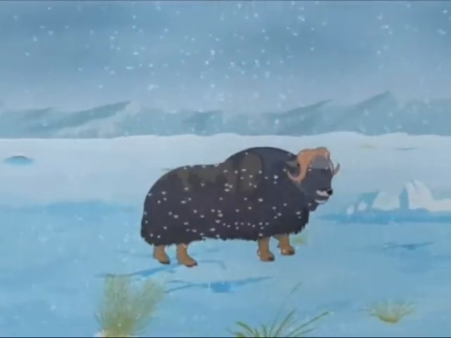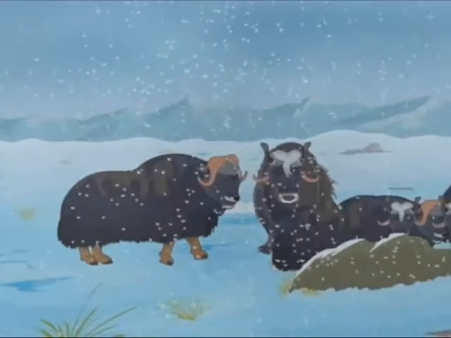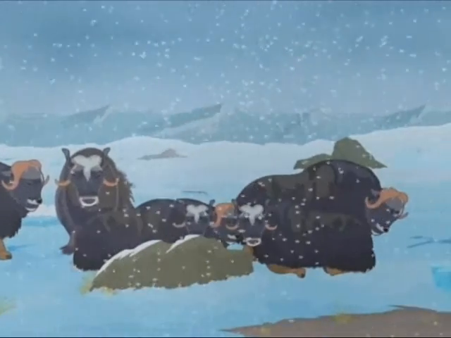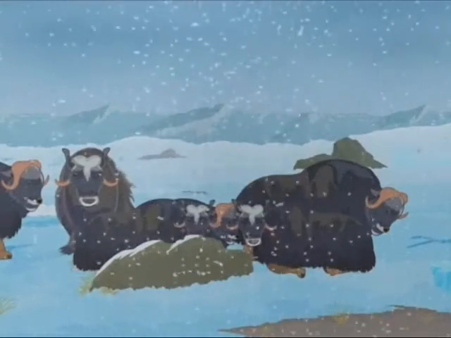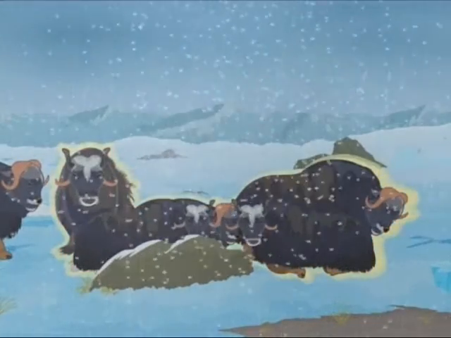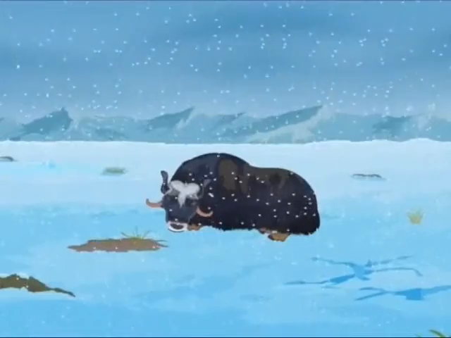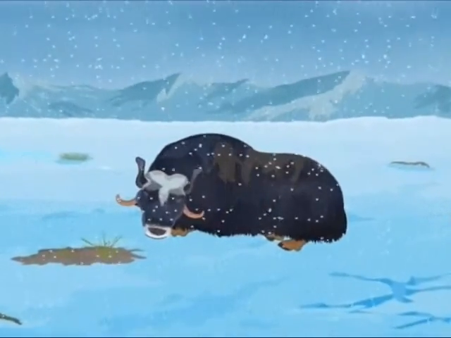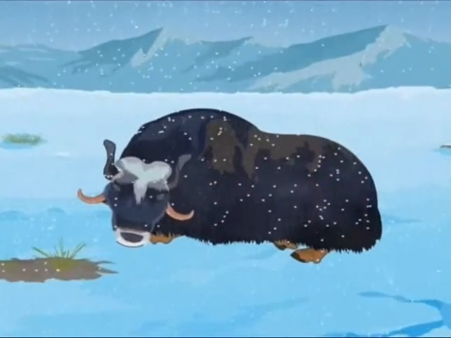To lower their need for food, they spend little time moving around and lie down together to deflect the wind. The less energy they use for moving, the more energy they have to maintain their body temperature. Under these circumstances, the musk ox is neither active nor has it gone under complete hibernation.